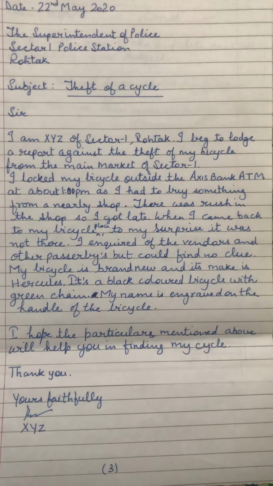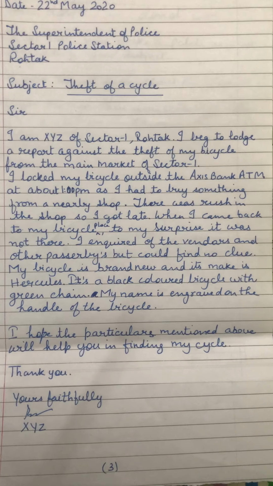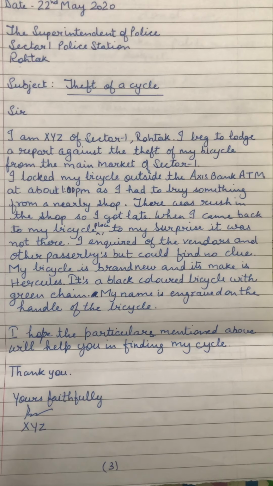I am XYZ, it's a name, XYZ of Sector 1, Rohtak. I beg to lodge a report against the theft of my bicycle from the main market of Sector 1. I locked my bicycle outside the Axis Bank ATM at about 1 p.m. as I had to buy something from a nearby shop. There was a rush in the shop, so I got late. When I came back to my bicycle's place, to my surprise, it was not there. I inquired of the vendors and passersby but could find no clue.